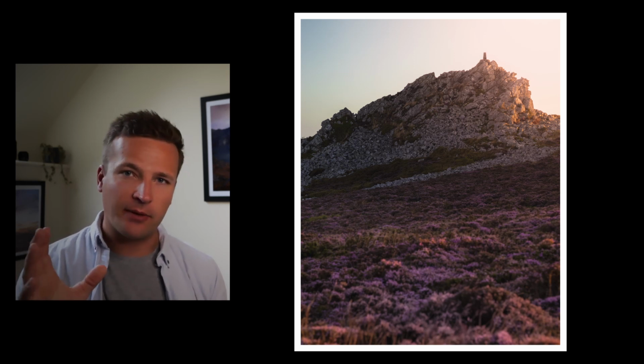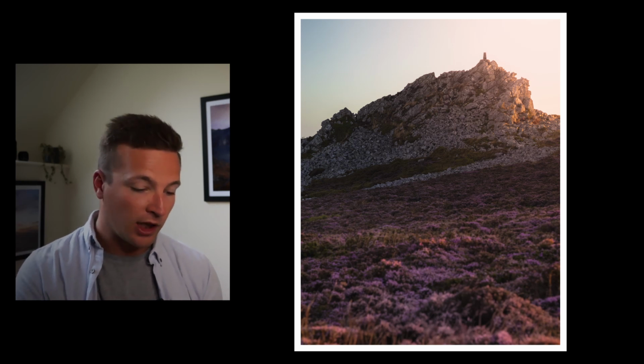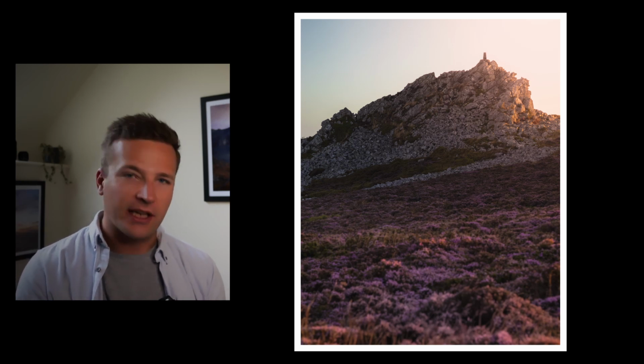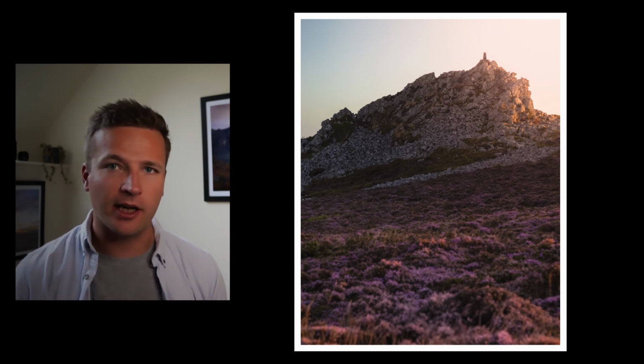Whereas because I came round and shot this from an angle and just caught a bit of that light, there's a lovely warm glow on the right hand side of the rocks, but it's not distracting. And that's, once again, the really important thing when it comes to harsh light.